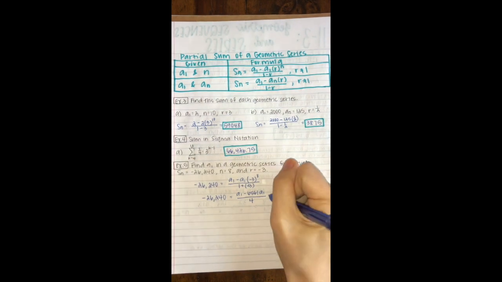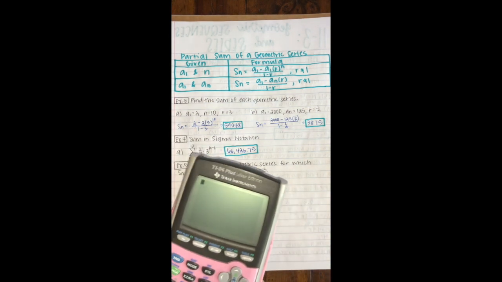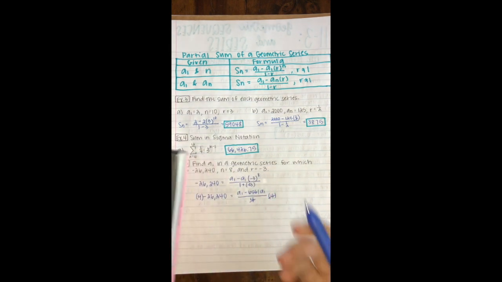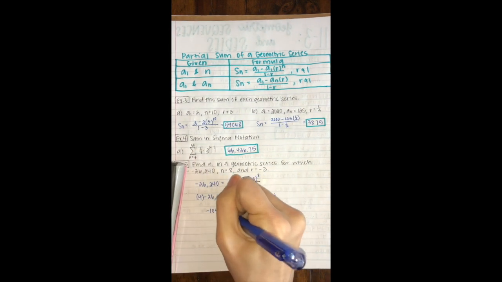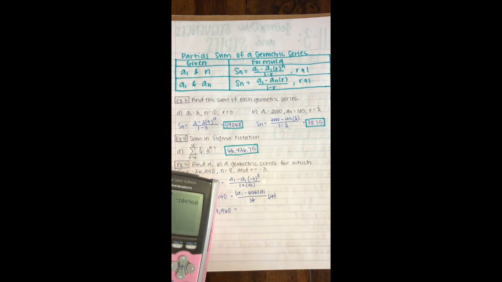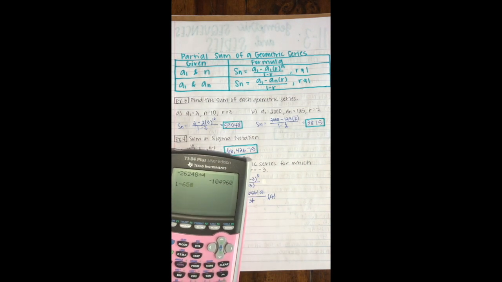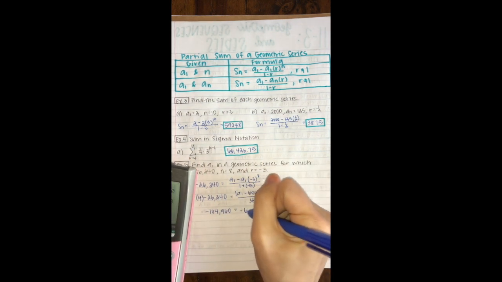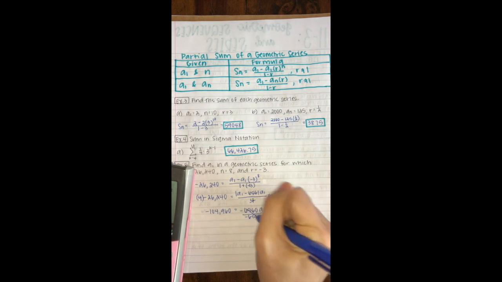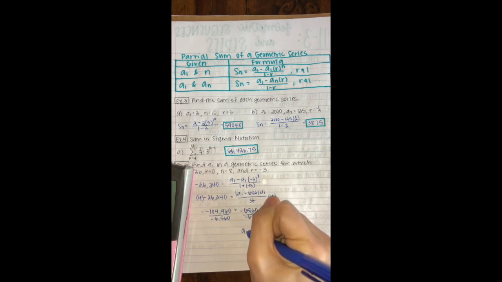So now to solve, the first thing I'm going to do is multiply by this 4 and get rid of that. If I do it to one side, I have to do it to the other. So negative 26240 times 4 is negative 104,960. And then I have 1 A1. Again, you can put a 1 there if you want to, if that helps you. But you have 1 minus 6561. So 1 minus 6561 is negative 6560 A1. Then we'll divide on both sides, and that will give us A1, which is what we're looking for.